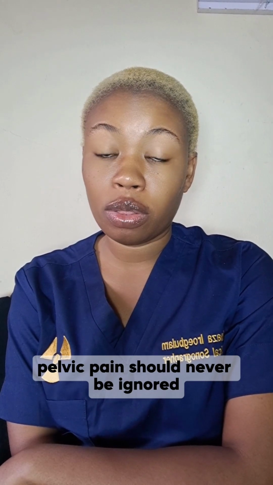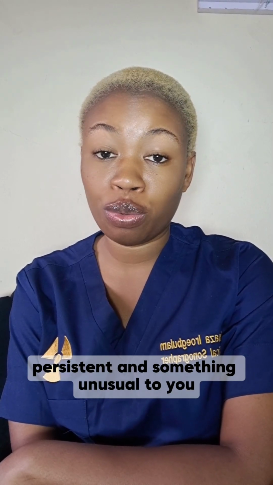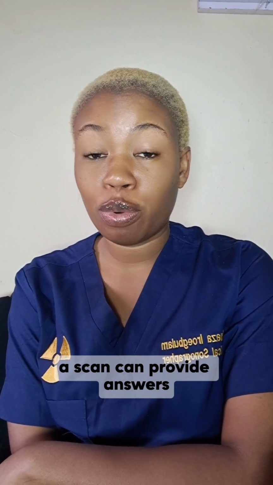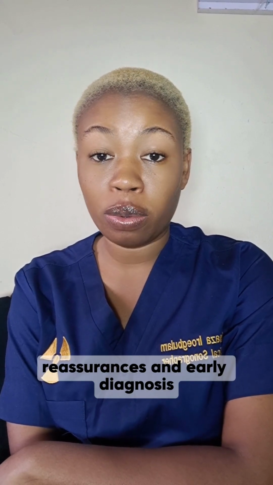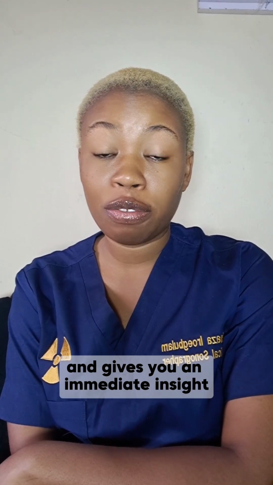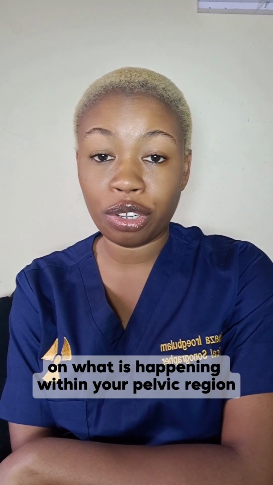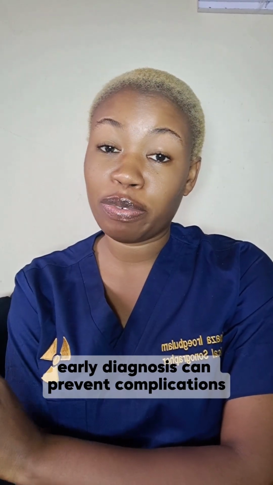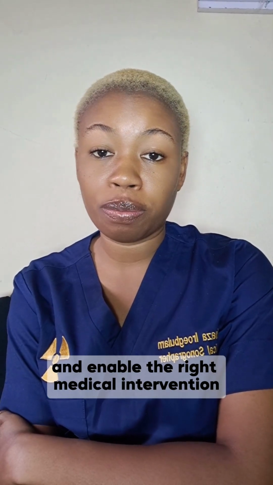Pelvic pain should never be ignored, especially if it is severe, persistent, and something unusual to you. A scan can provide answers, reassurances, and early diagnosis. Ultrasound is safe, accessible, and gives you an immediate insight on what is happening within your pelvic region. Early diagnosis can prevent complications and enable the right medical intervention.